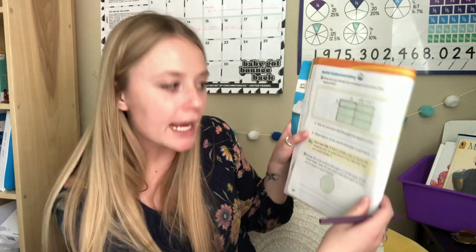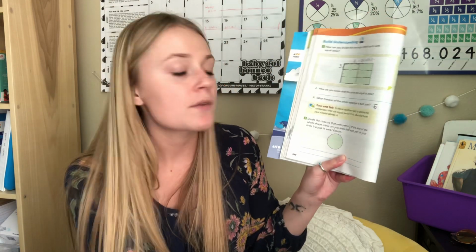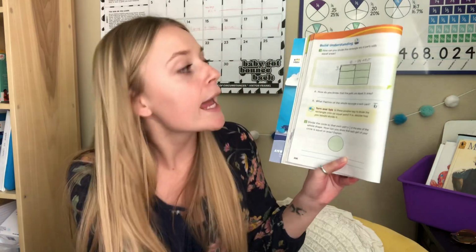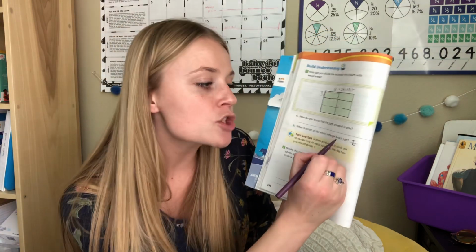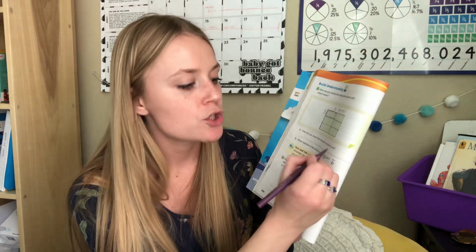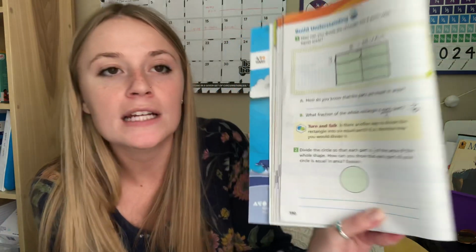Part B says, what fraction of the whole rectangle is each part? Now I can use a fraction because I know that every single part of this rectangle is equal to each other. So again, my bottom number is my denominator. It's the total number of equal parts in a whole. So the downstairs number, denominator, is 6 because I have 6 parts all together. And remember, the number on top, the numerator, is the number that I'm counting. And if it's each part, that means 1 part. So it'd be 1 over 6, 1/6.